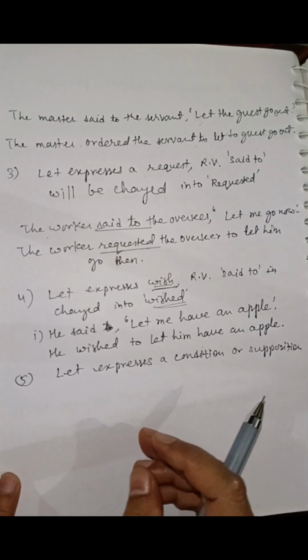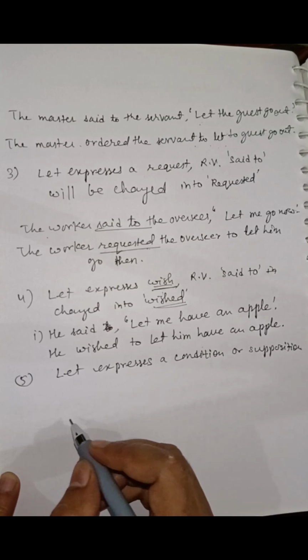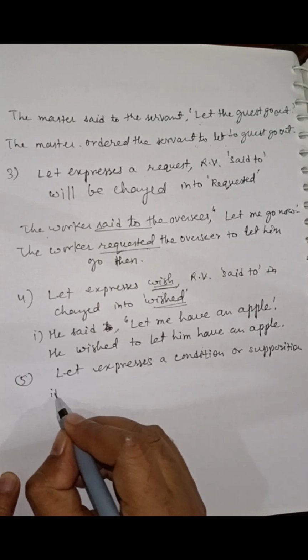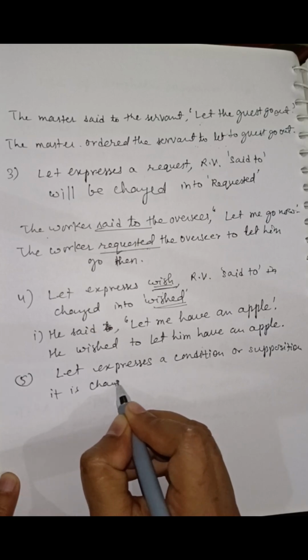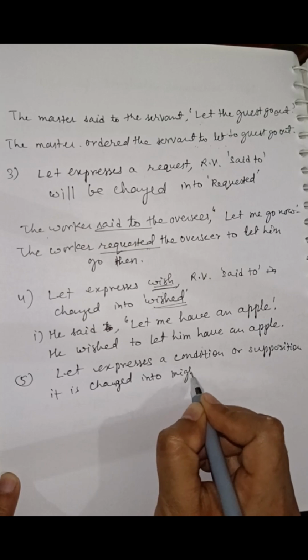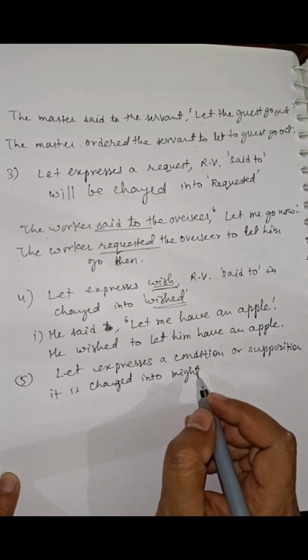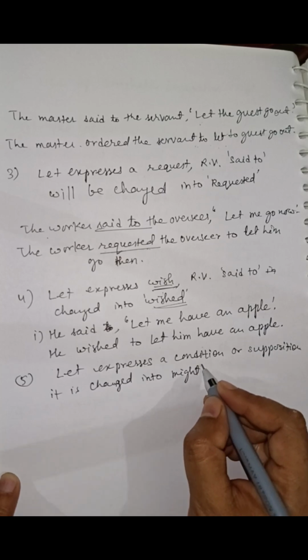Let expressing condition or supposition, it is changed into might, and the reporting verb remains the same.